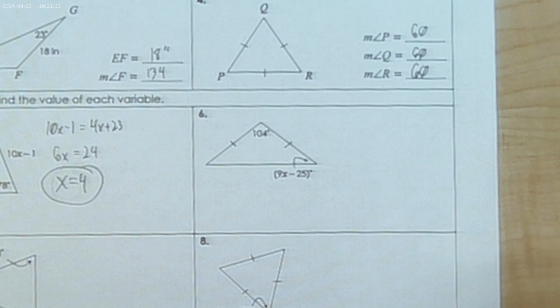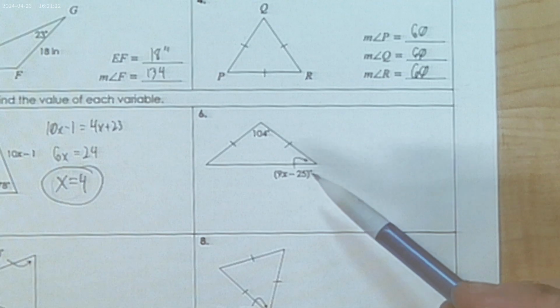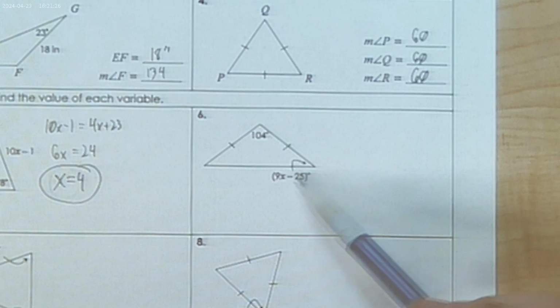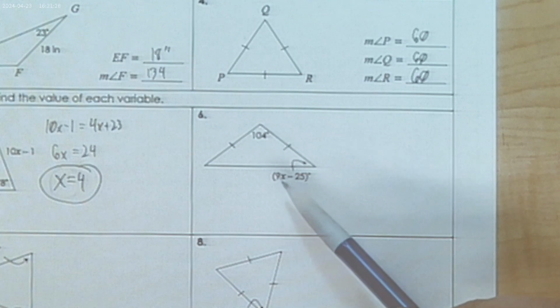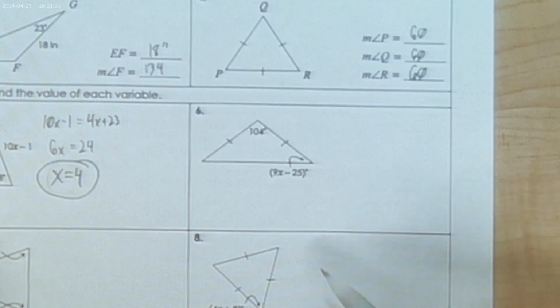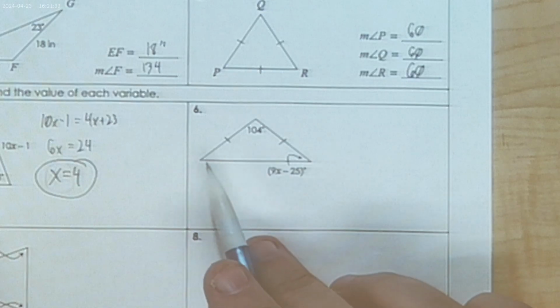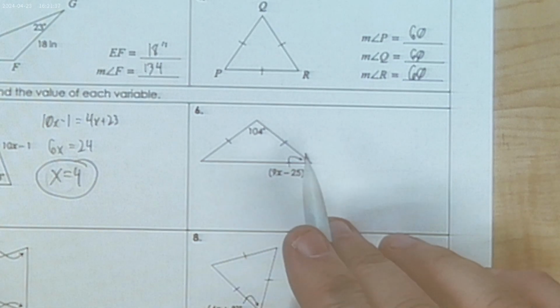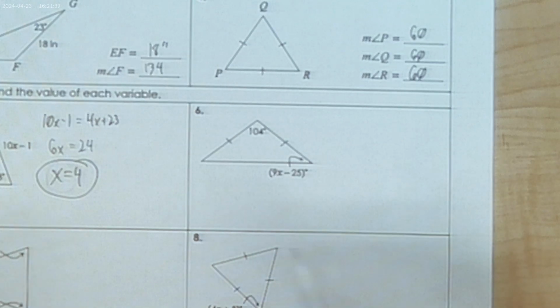Let's see. For this one, I've got another isosceles triangle, which is weird because that's what the homework assignment is. And I've got 104, I've got 9x minus 25. Okay, so again, I've got an isosceles triangle, so I know that these two angles are going to be equal to each other, but I can't set up an equality because I don't know what they are, except I can figure it out.